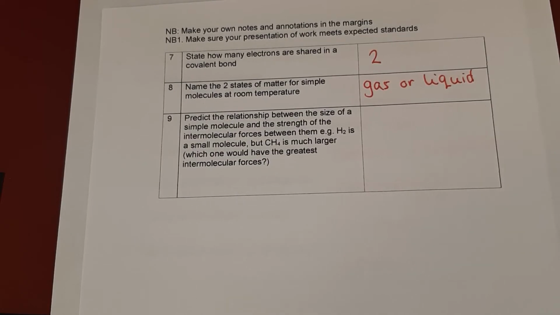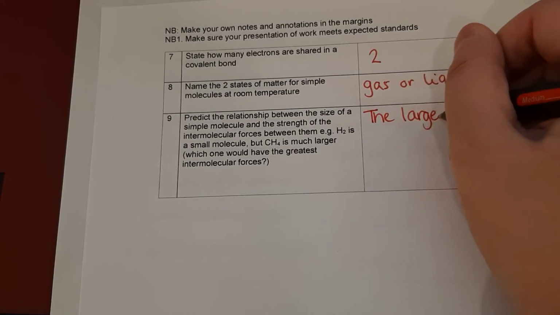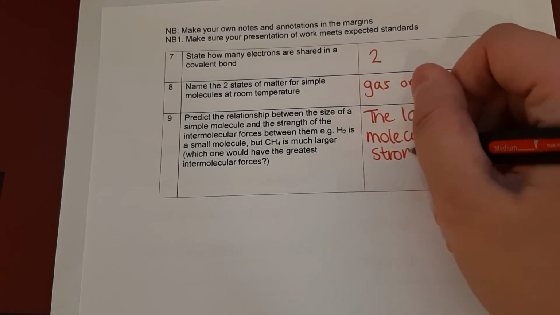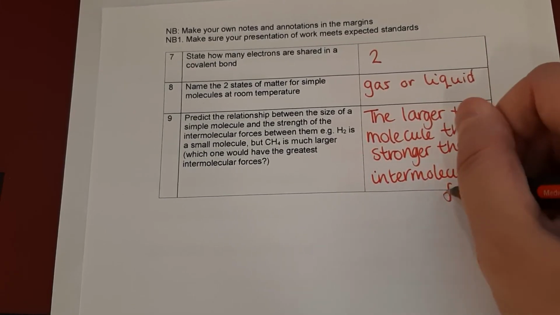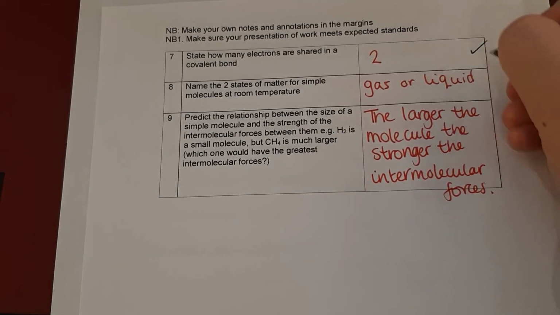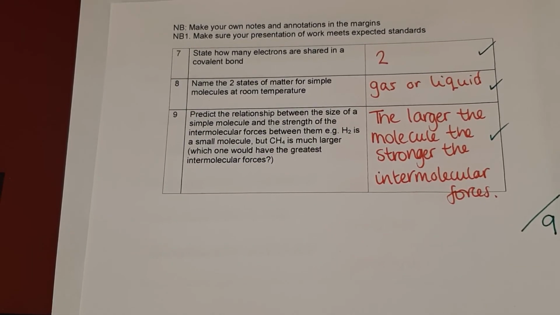Okay, so the answer to this is the larger the molecule, the stronger the intermolecular forces are. Okay, so make sure you've ticked your answers and give yourself a mark out of 9, please.